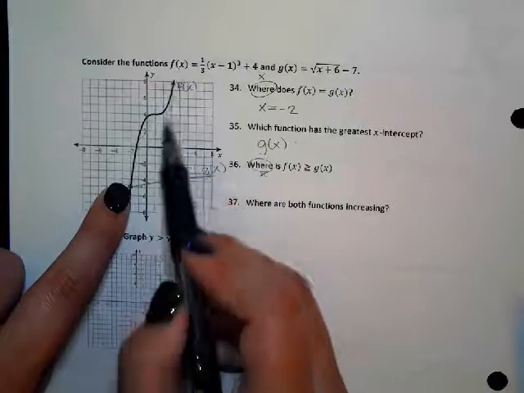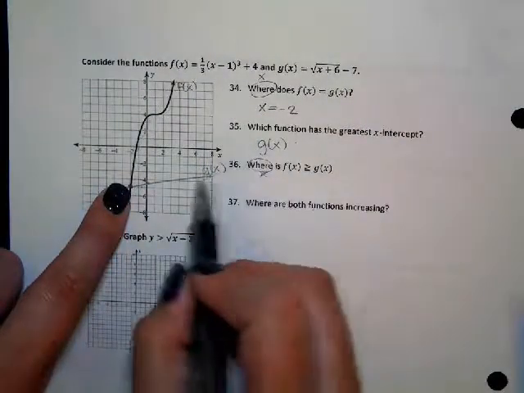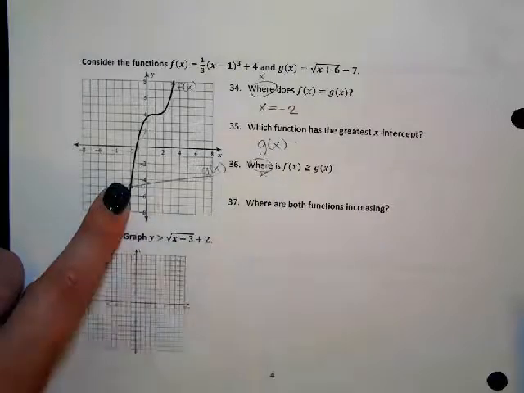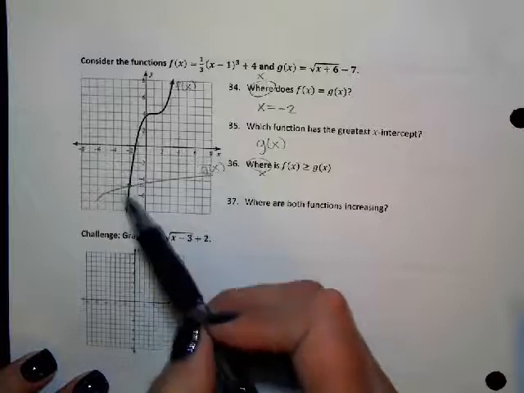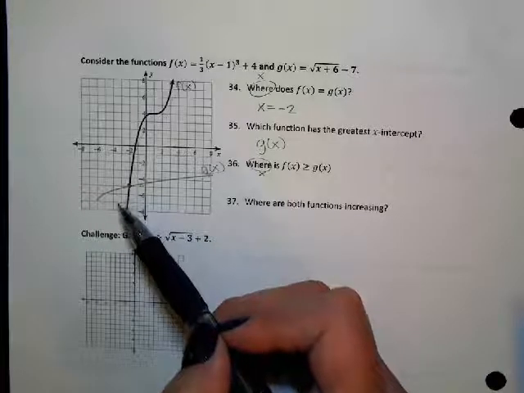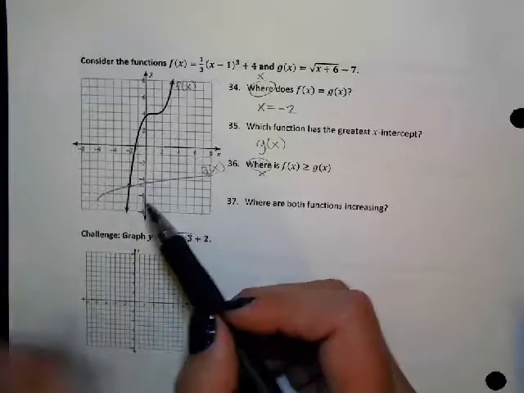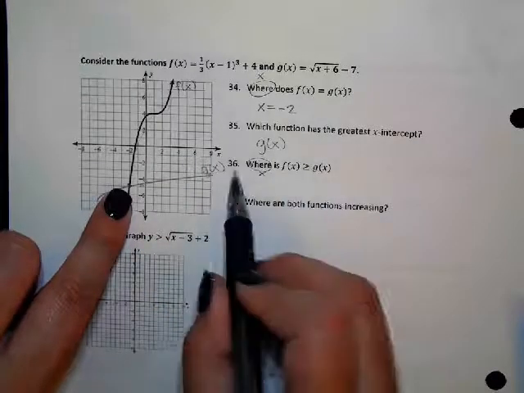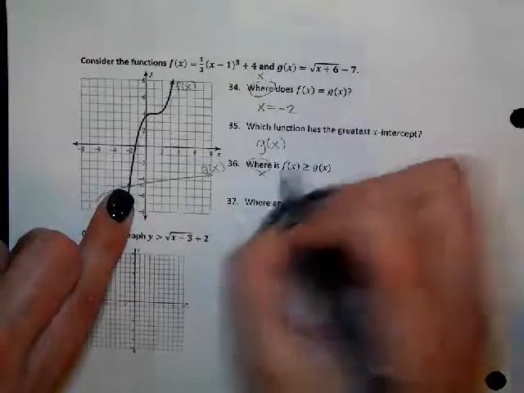Yes? What about off the graph? Over here? No. Other way, you don't even have to worry about it, because this graph goes down forever, that one stops, so they're never going to cross again. You don't have to write it because the question doesn't ask. So let's answer this one, and then we'll talk about that, because it is a good question.